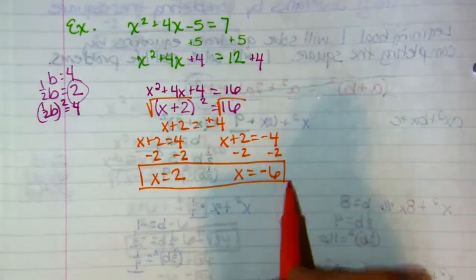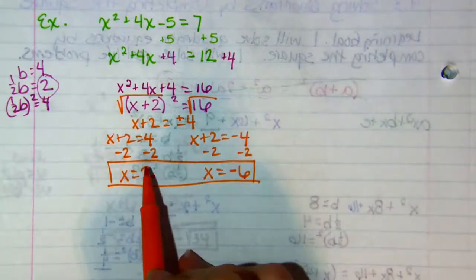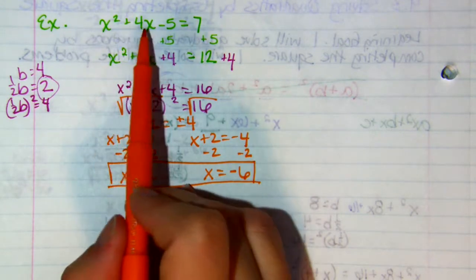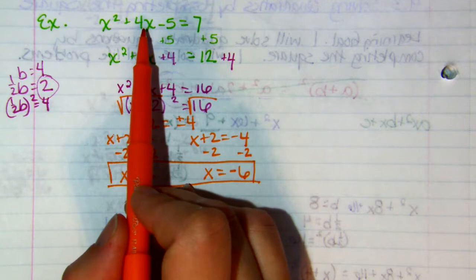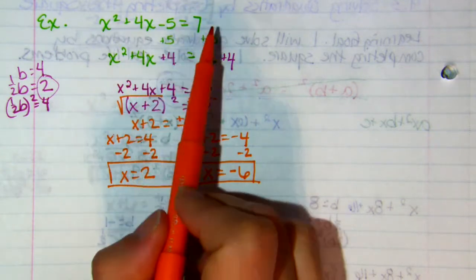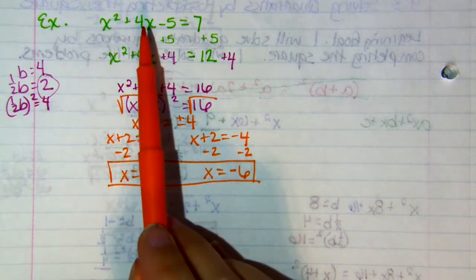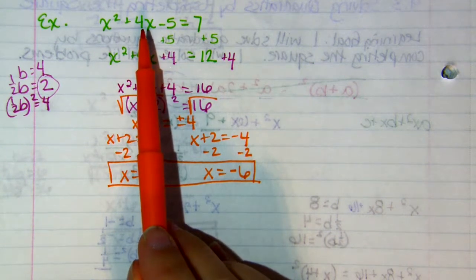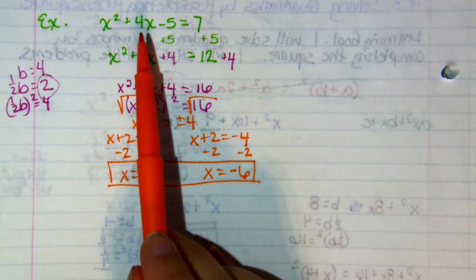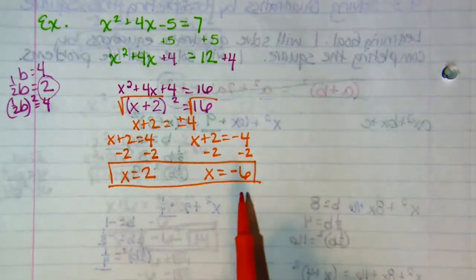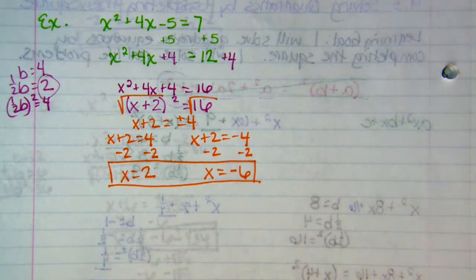Remember, when you're solving equations, you should always go back and check. So put in 2: 2 squared is 4, 4 times 2 is 8, so that's 12 minus 5, and we get 7. We could put in negative 6, so that would be 36 minus 24, and 36 minus 24 is going to give me 12, minus 5 is 7. So both of those solutions work. So that is how we're going to do this.